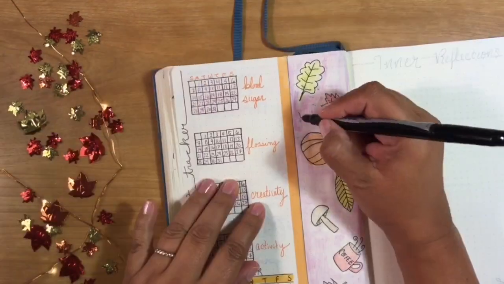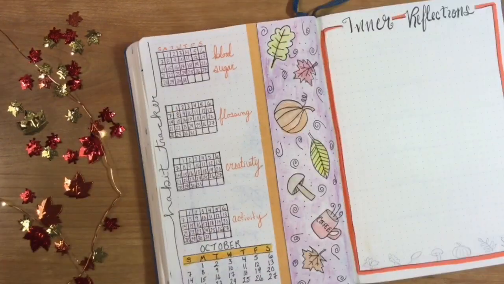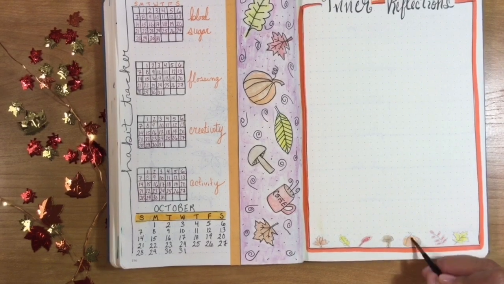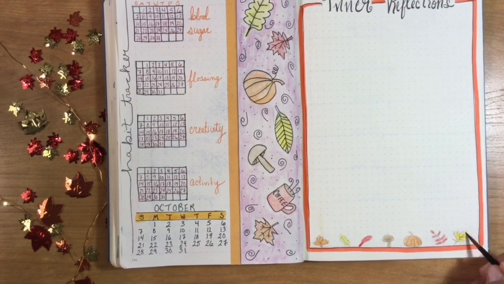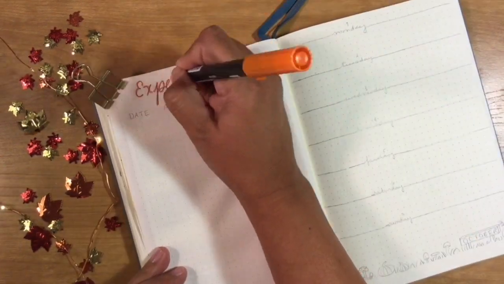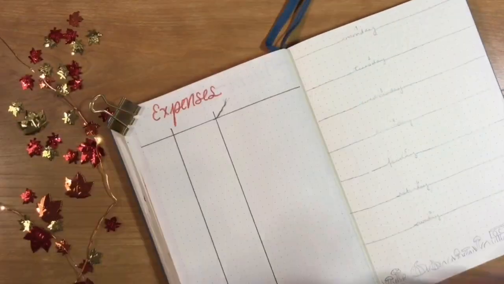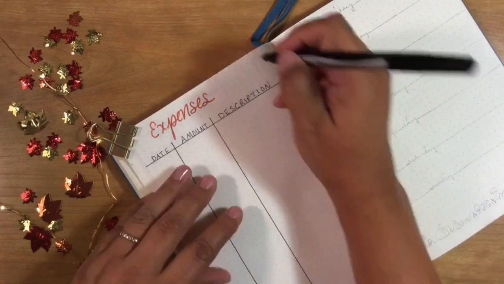So working on my inner reflections page here, which functions as a diary for me. And then I move on to my expenses page. And that works pretty straightforward. I use the date, the amount, and the description, and adding some decoration too.